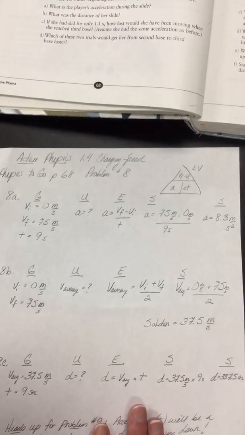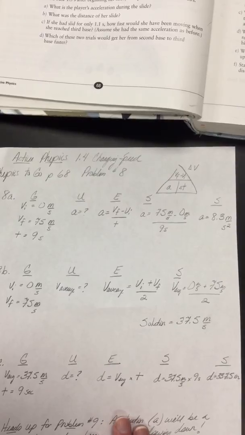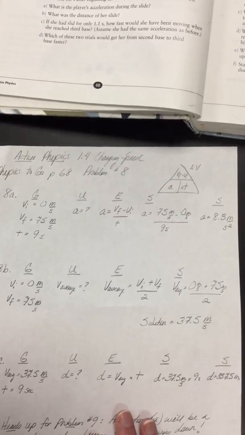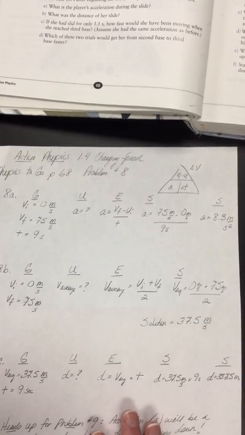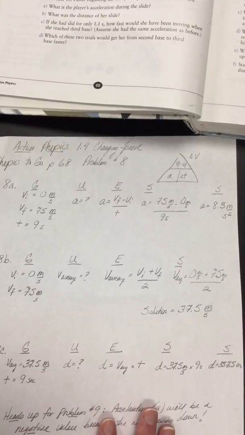A is the change in velocity, or VF minus VI, divided by change in time. So 75 minus 0 divided by 9 is going to give you an average acceleration of 8.3 meters per second squared. 8B asks about an average velocity.